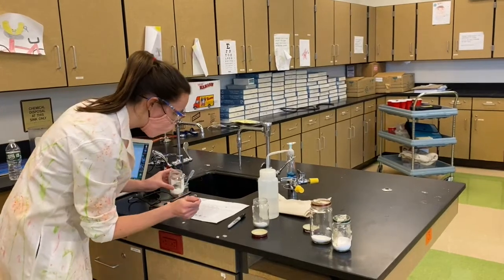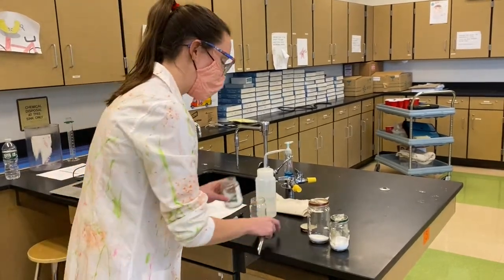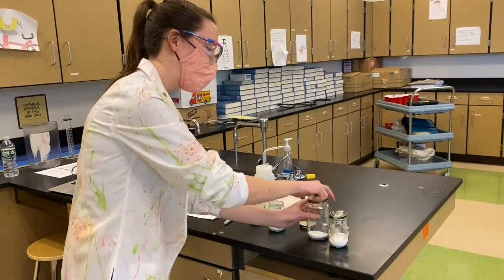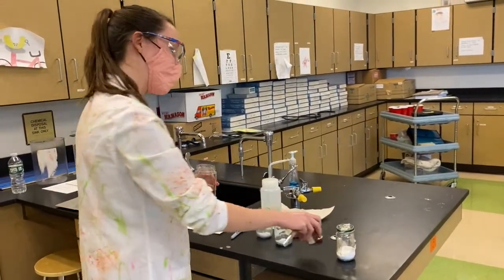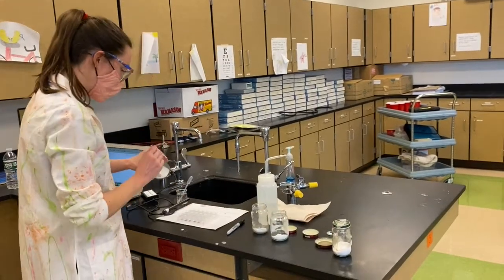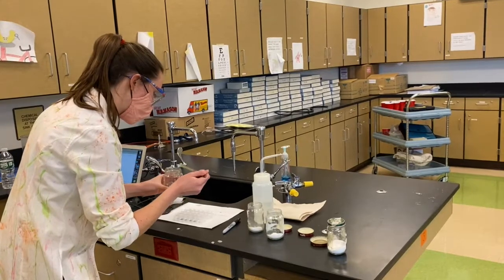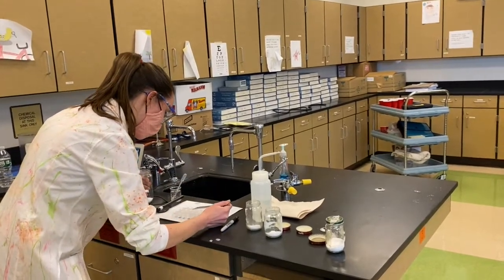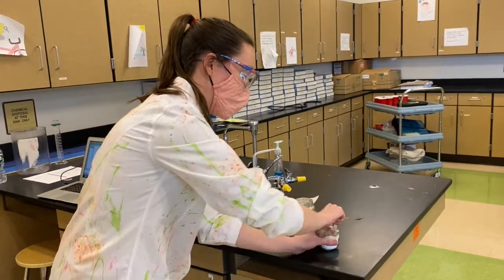Guys, if you remember from the previous video, the intro video, sort of the key piece of conductivity is the substance has to be in the dissolved state. So while these are solids, we're going to add some water to each well. Carefully get those samples in there.